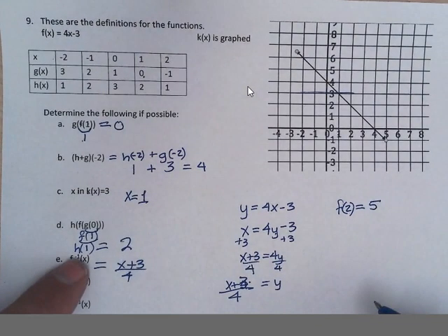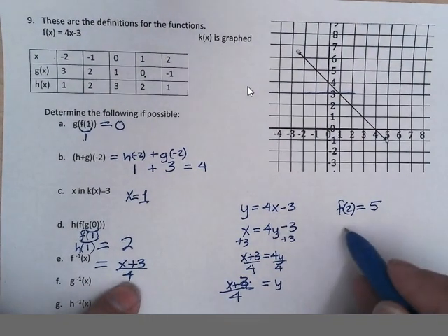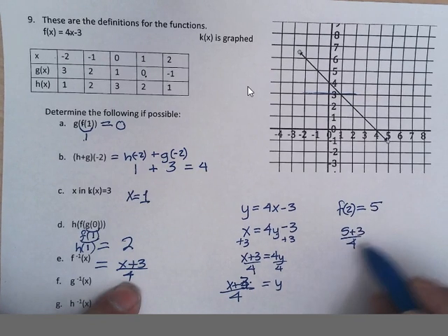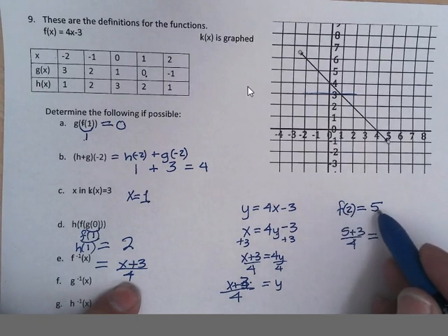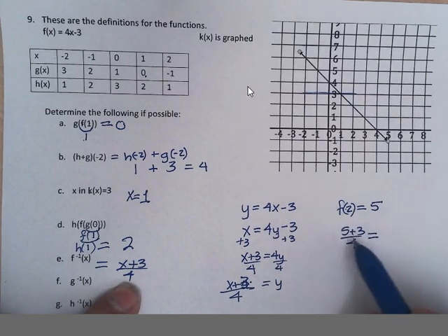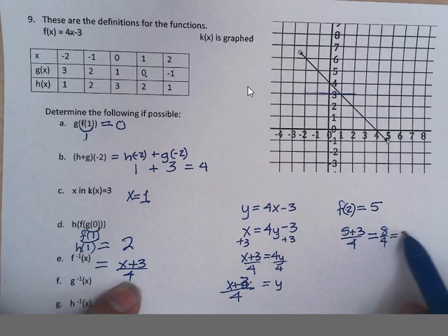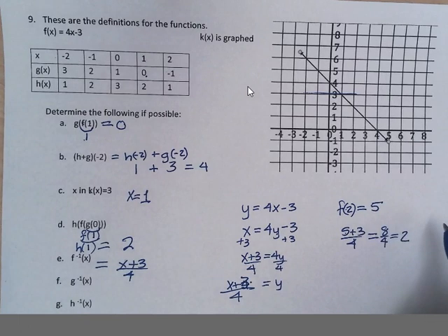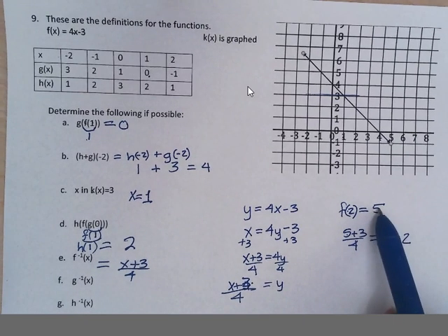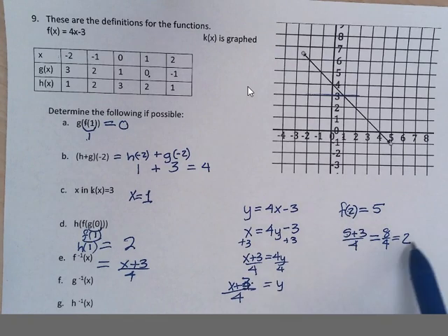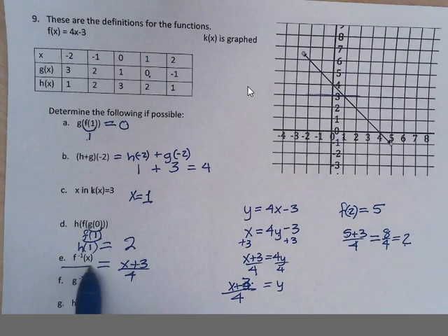So in the inverse, I should be able to put 5, so 5 plus 3 divided by 4, and I should get back to 2. The inverse takes us back. 5 plus 3 is 8, divided by 4 is 2. The inverse takes the answer we got for just the regular function and takes us back to the original x. That's what an inverse does.